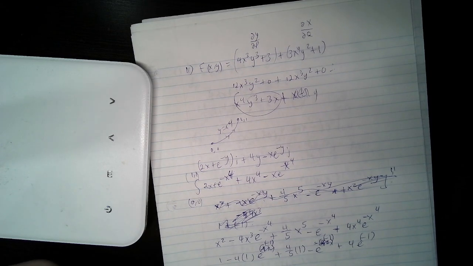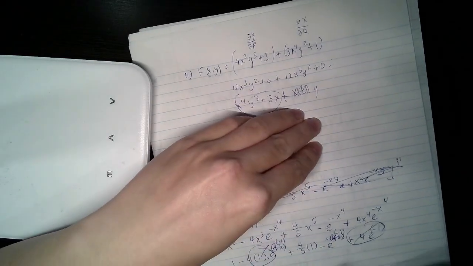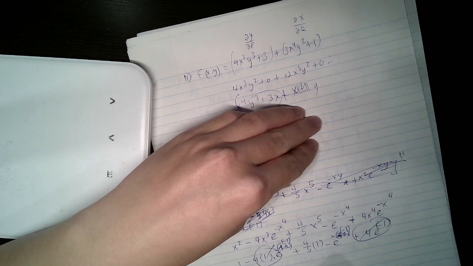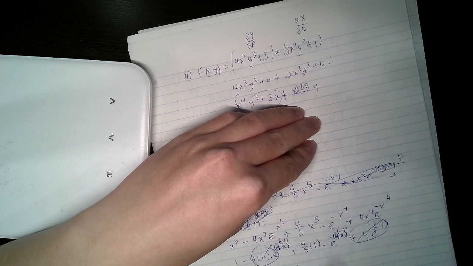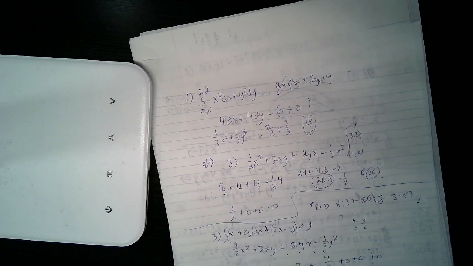Okay, so the idea is that this minus goes away, this goes away. You get 4 over 5, you get 1. You get 1 plus 4 over 5 minus e to the power of negative 1. There's my answer. I might as well just take that and submit it as my homework. Probably wrong, but I can imagine that's correct.